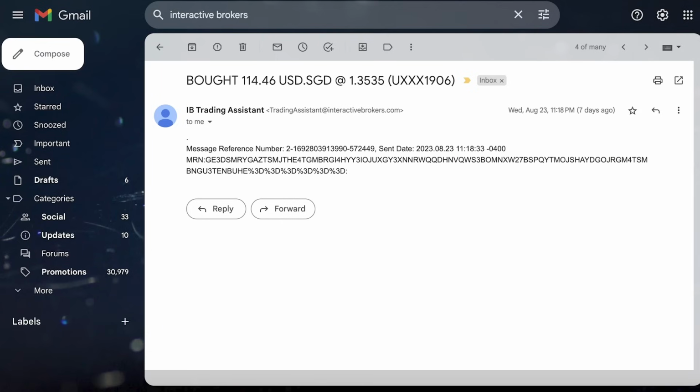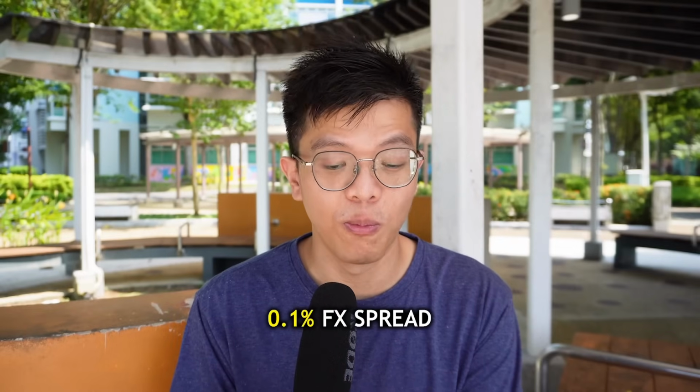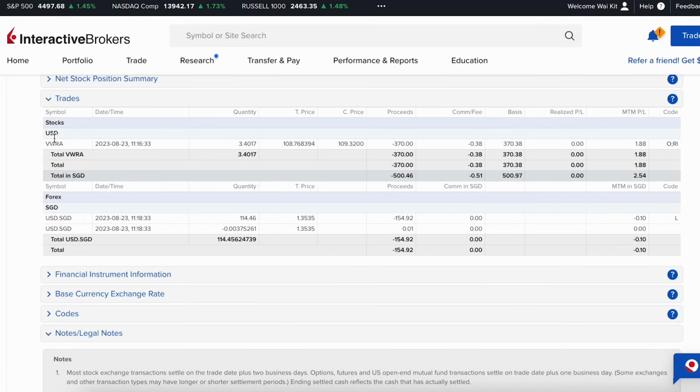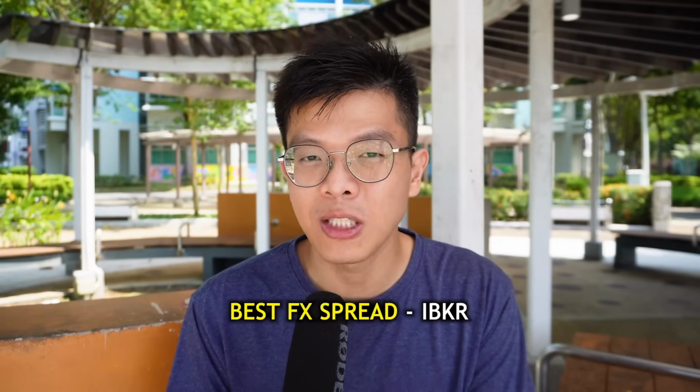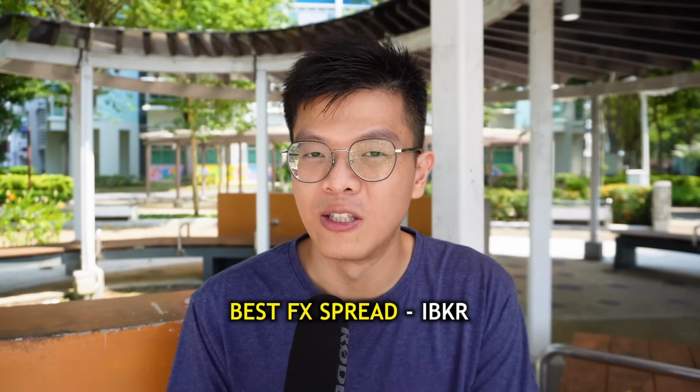So if you look at my recent trade, I auto converted from SGD to USD after 11 PM SG time, with a spread of around 0.1%. Then IB executed my order size of $370 to buy VWRA at a market price of $108.77 and added a commission of 38 US cents, which also means it's highly cost efficient because the FX spread of 0.1% is much lower than Syfe Trade or Webull at 0.5%.